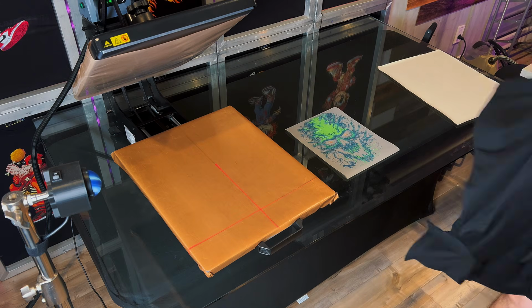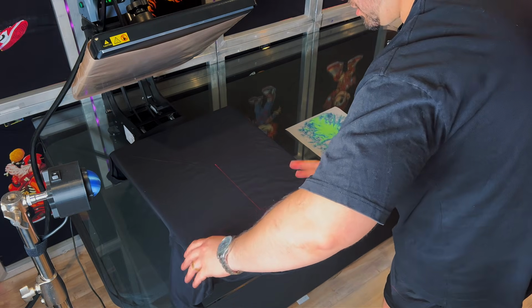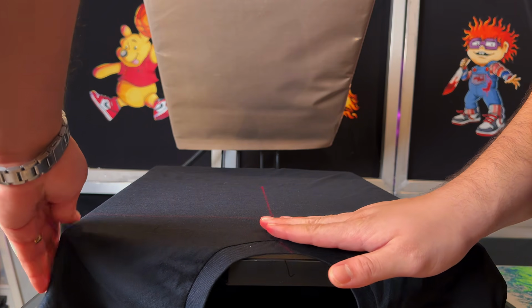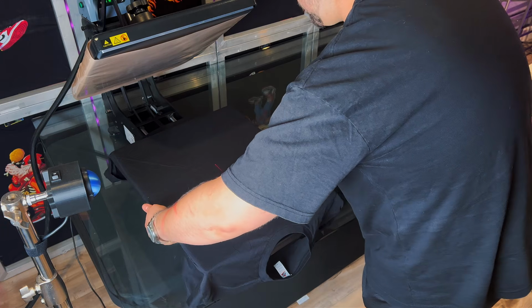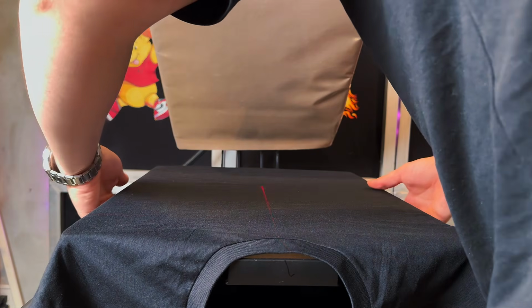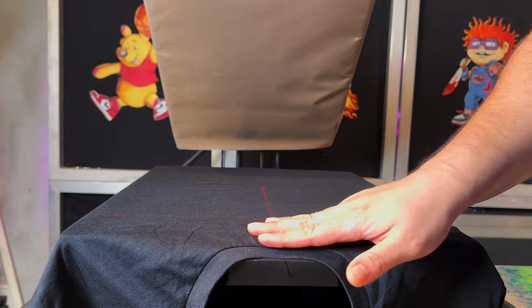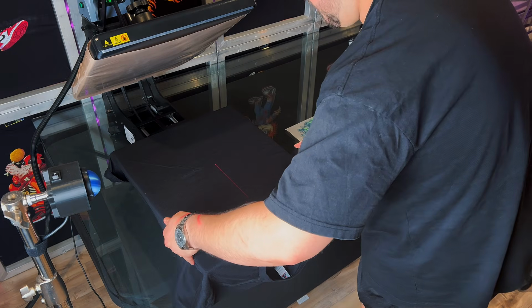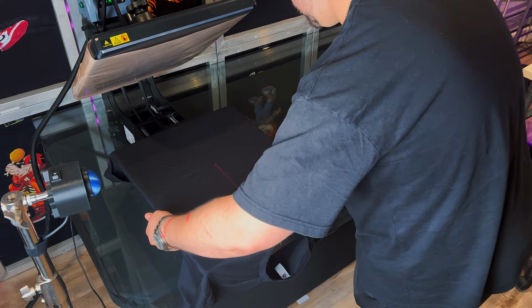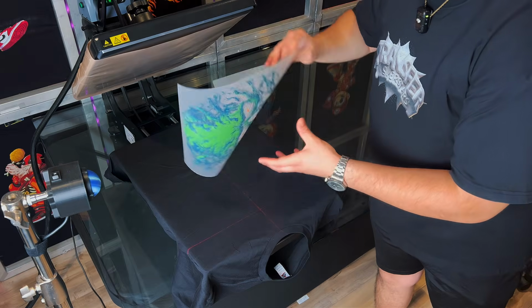Now let's get our shirt on here. Again, when putting in the shirt as well, we want to make sure it is completely and utterly aligned, guys. And that is going through all the edges. Or this laser alignment tool really doesn't work as well if we don't align our shirt properly. Okay. Looks like everything is leveled. Yep. Everything is good. Awesome.